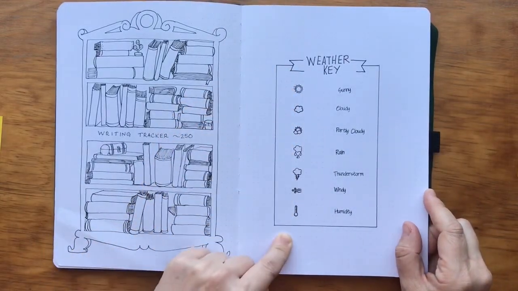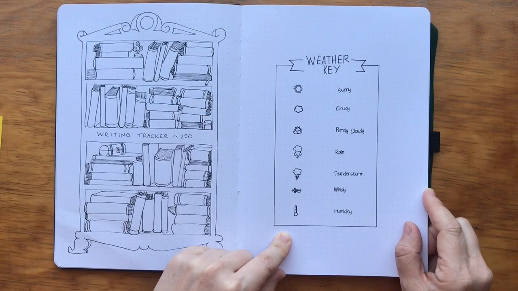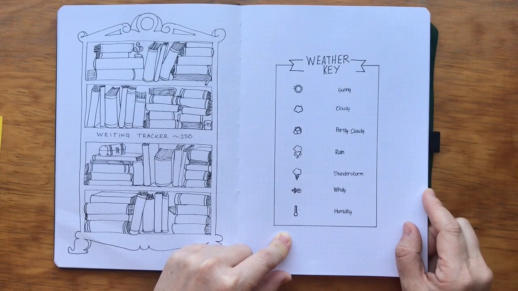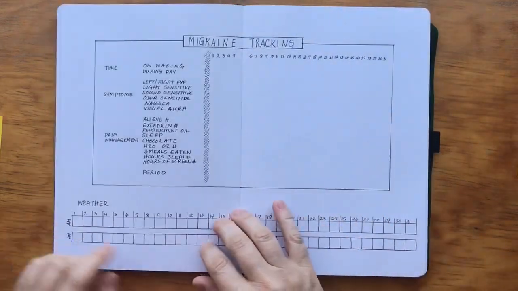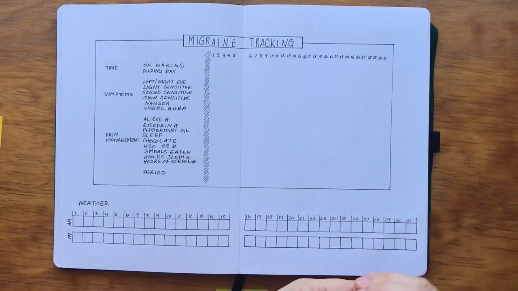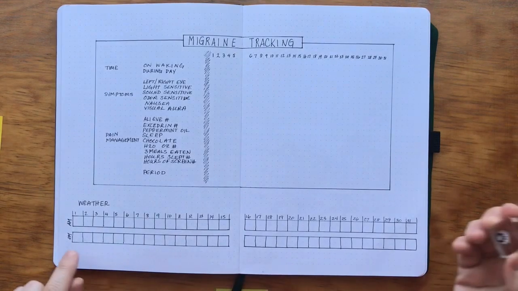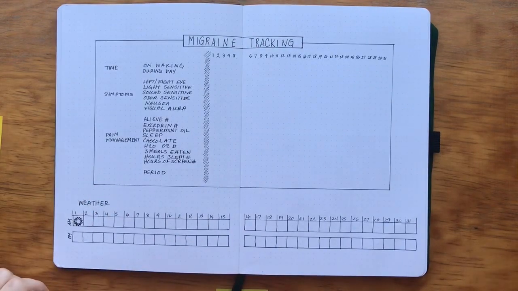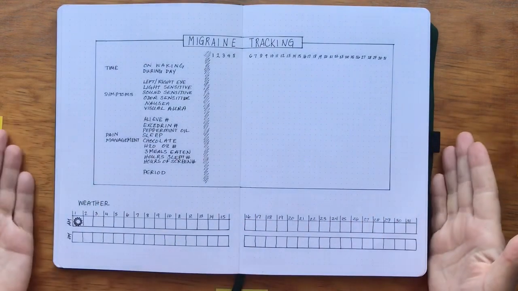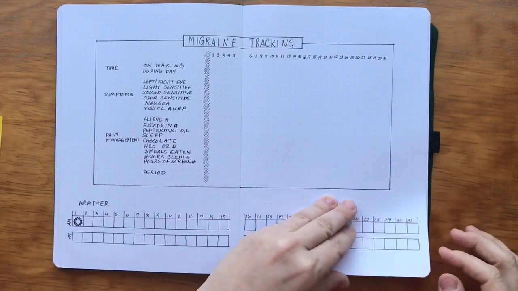And so these are the weather icons that I will be using. Today has been a sunny day thus far. It's about 1 o'clock in the afternoon. So I will be stamping my morning with my sunny stamp, and I will do the afternoon stamp in the evening. So that's all I'm going to do for the migraine tracker.